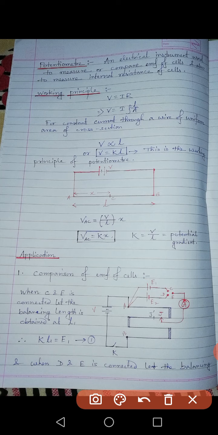Next step, now we will open this C and E connection, then we will connect D with E. So which cell will come into the circuit now? E2. For E2 we will again do the same procedure: we will slide the jockey from A to this side, and when the jockey is at J dash, suppose the galvanometer again shows zero deflection. So this time, the length AJ dash, which I will take as L2, will be equal to what?